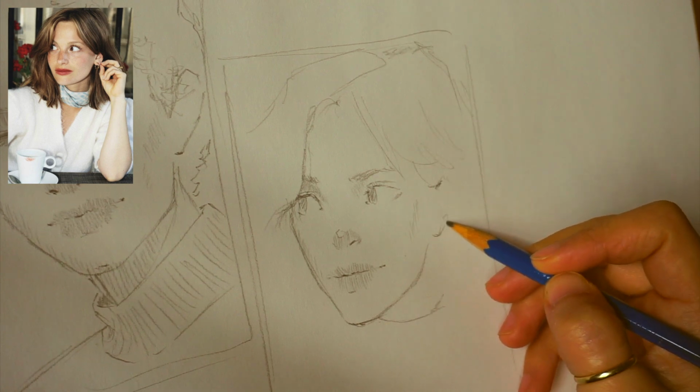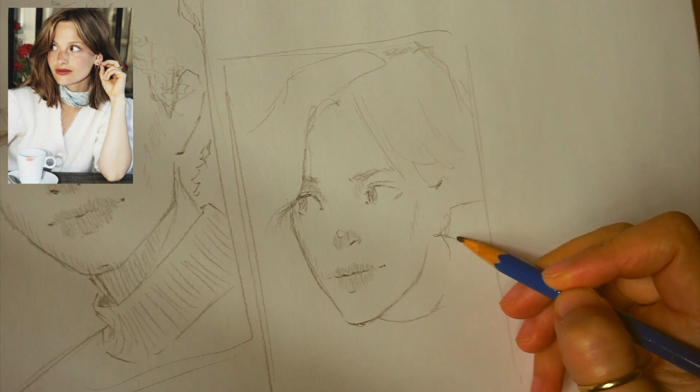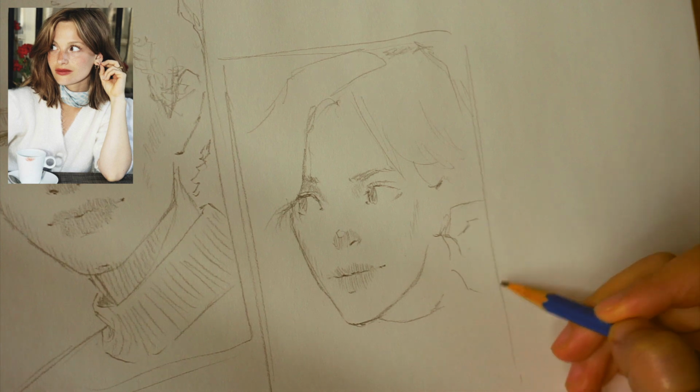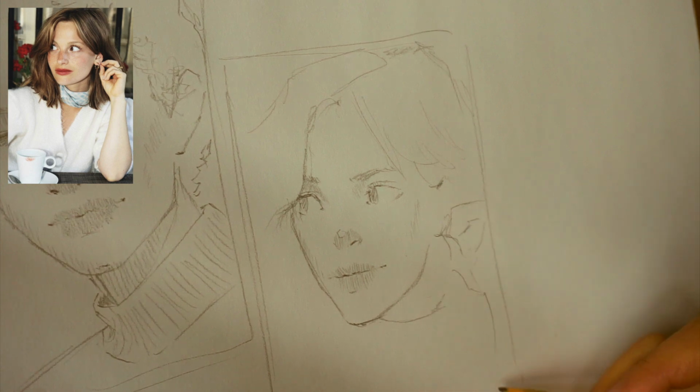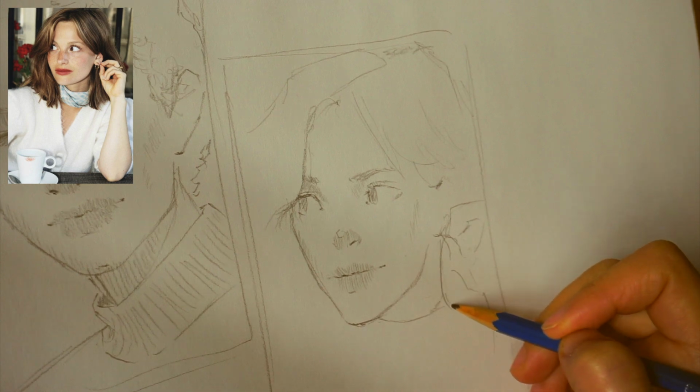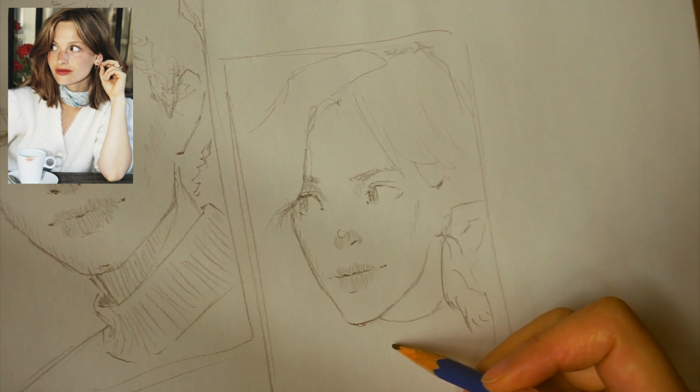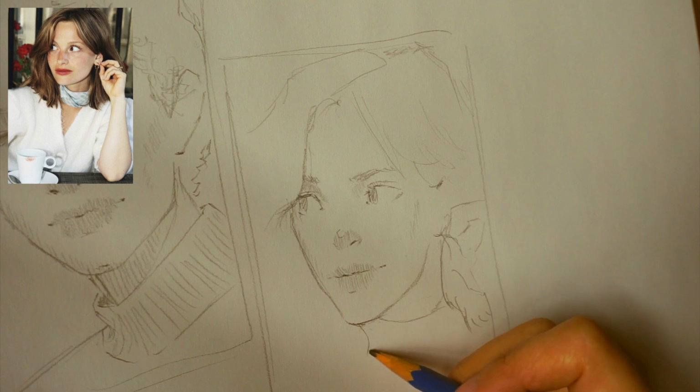So, like I said, I won't go into detail with the hands on this side, so I'll just leave that kind of there. Just hair coming down this side. Nice little scarf.